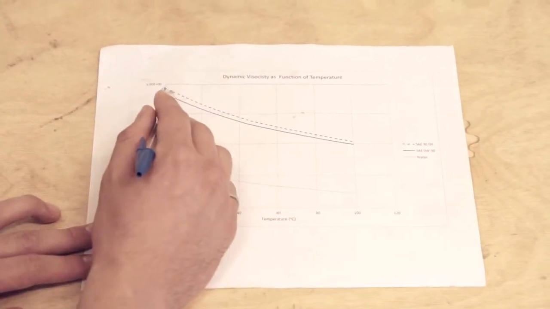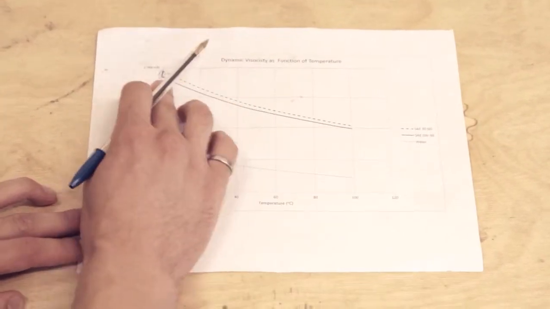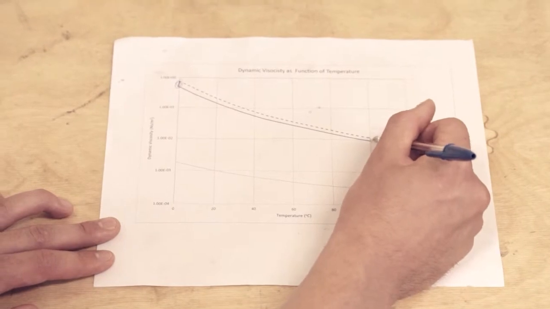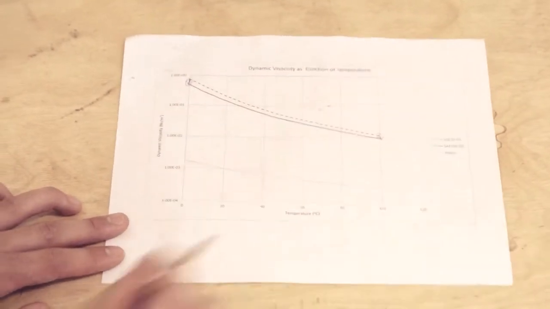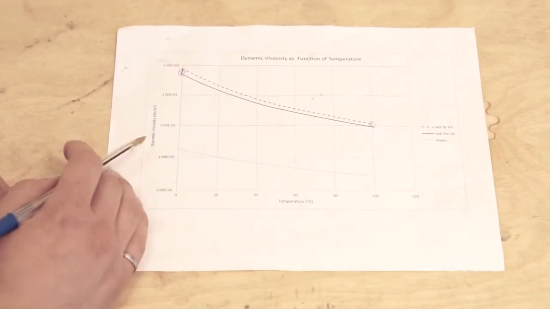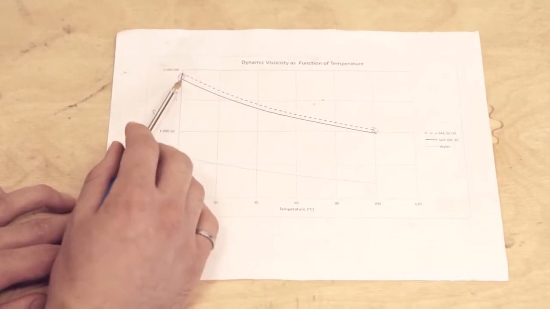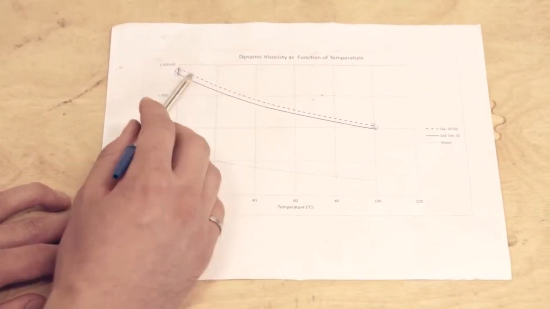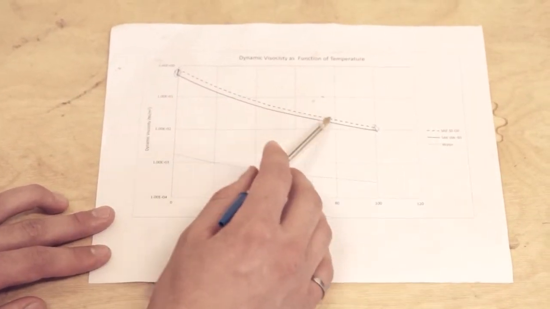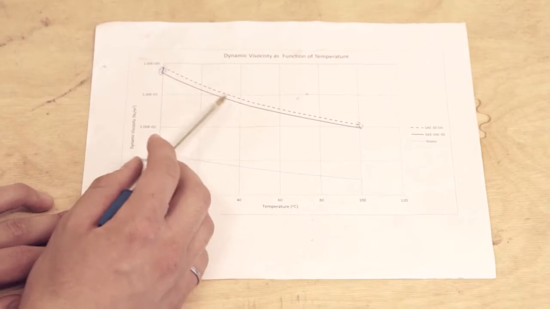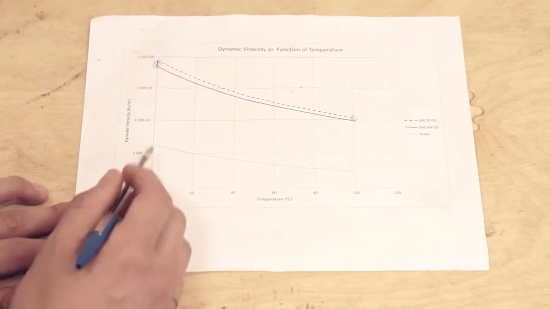But then as the temperature increases, the curves get closer together, and at about 100 degrees Celsius, which is the operating temperature, the difference between the two curves is going to be much, much smaller. So that's where the 0W30 comes in. It'll start behaving similar to a 0, and then as the temperature increases, it'll approach the 30 oil curve. You'll see that both of these are very much more viscous than water.